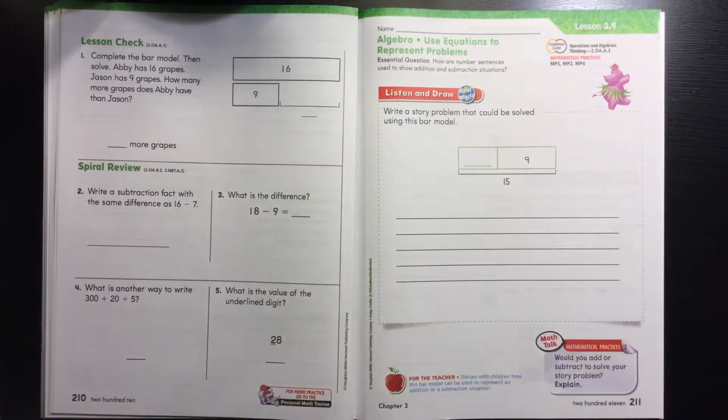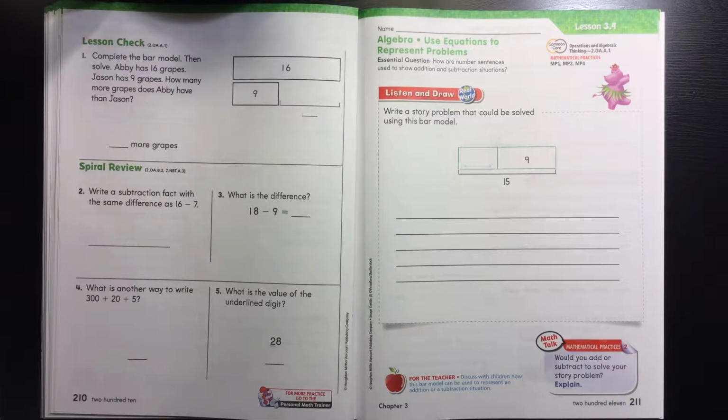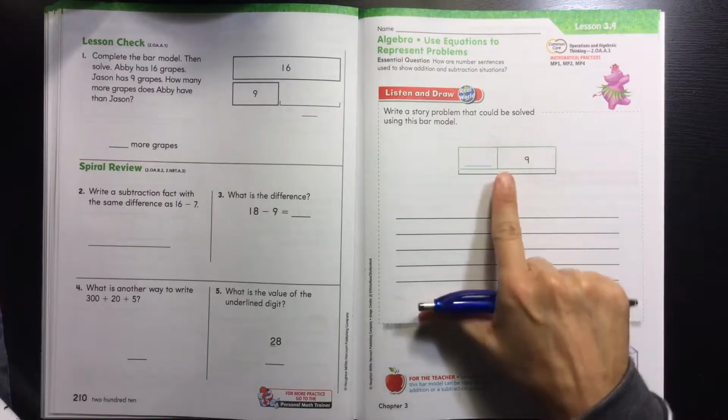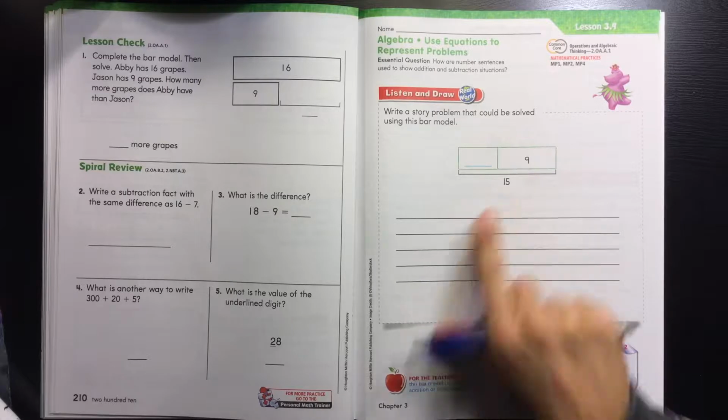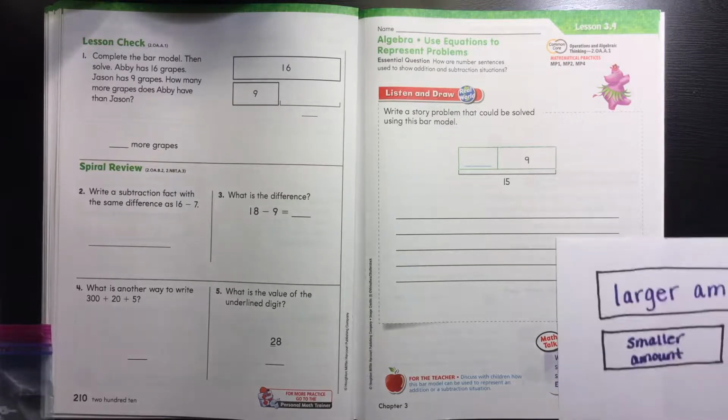So go ahead and open up your workbooks to page 211. Pause the video to do that if you need to. All right, on this page, the directions are asking you to write a story problem that could be solved using this bar model. Before you do that, I would like to talk first about the bar model that you are being given.